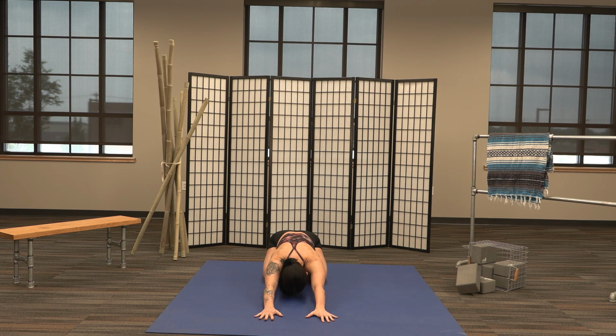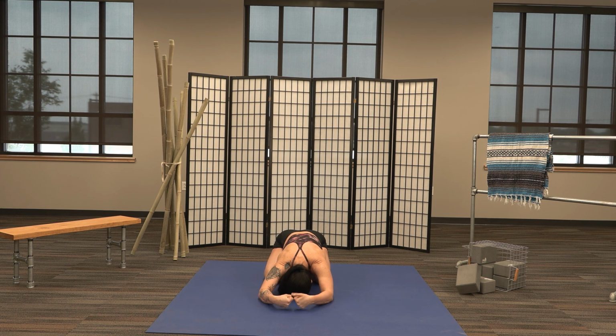Shifting the weight back, sitting on the heels, relaxing the hands, giving your wrists a little love from the planks and the side planks, rocking those hips side to side. And then take a big cleansing breath. Big breath in. And exhale, let it all go.